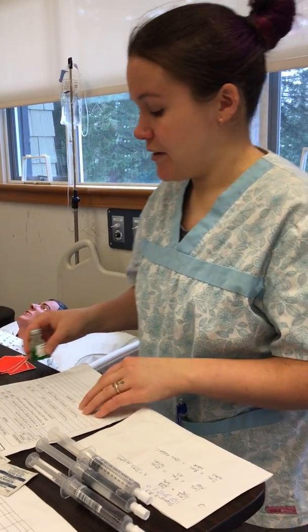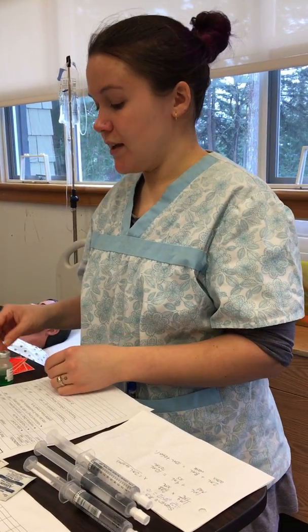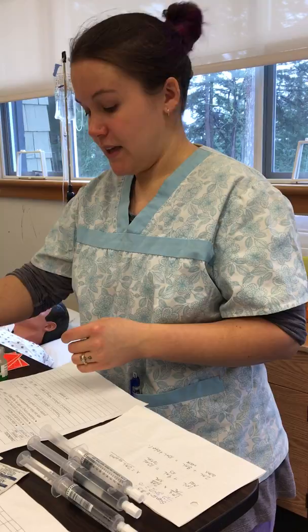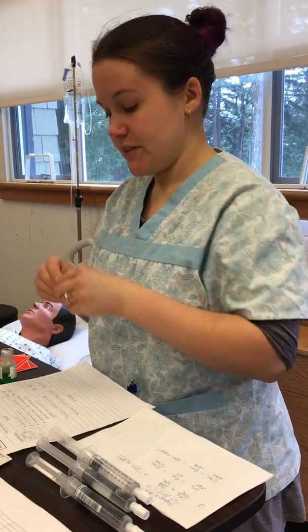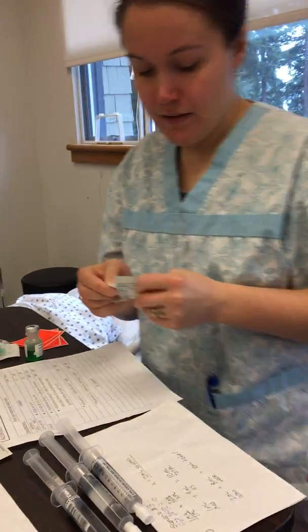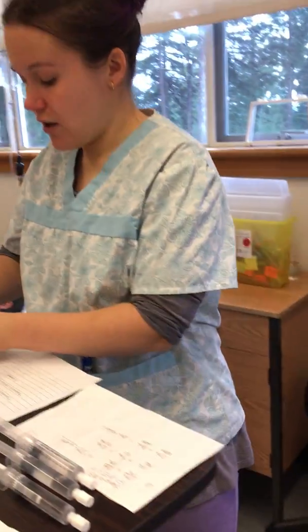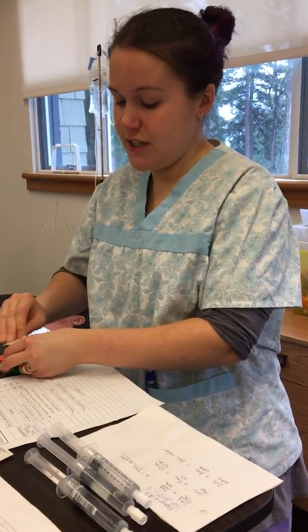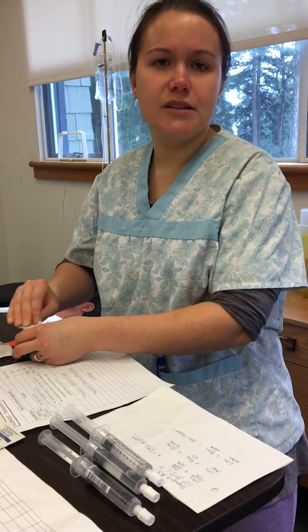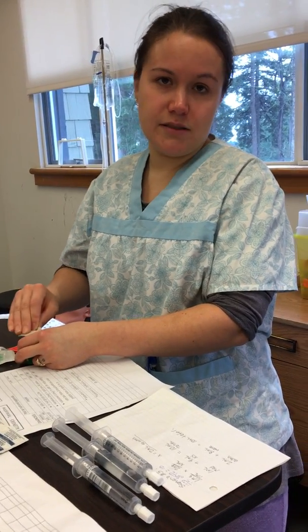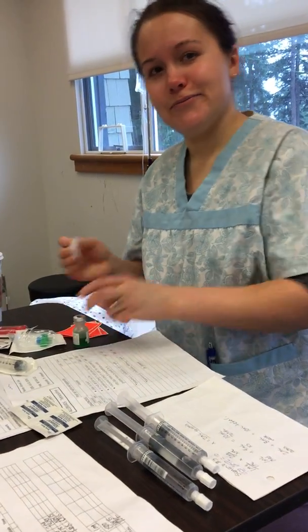Good. So now that I've done my checks, I can get the drug ready. So I'm going to clean the top of the vial for 15 seconds, which I wouldn't do for an ampule. I would just snap it and use a filter needle. So that's what you'd like to see me do, but I can't.